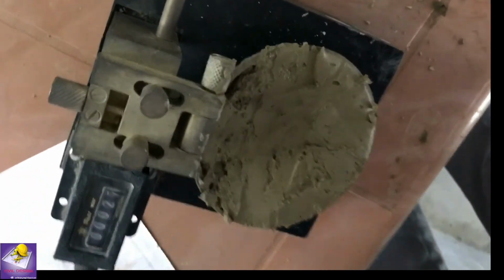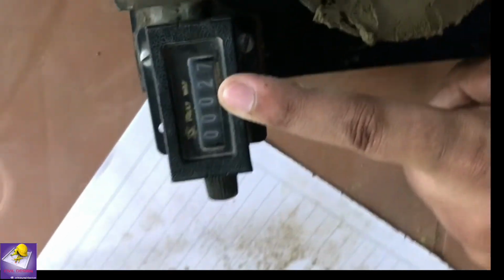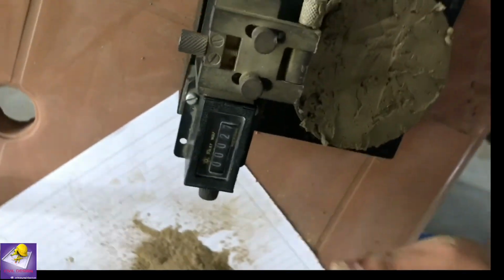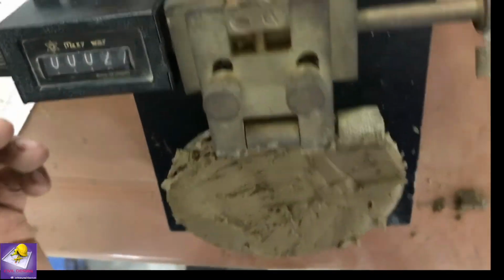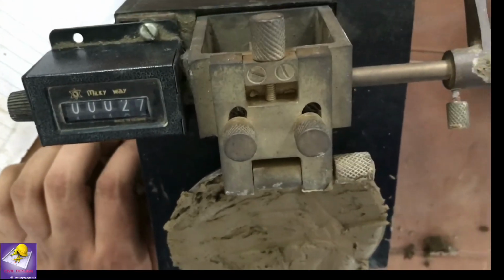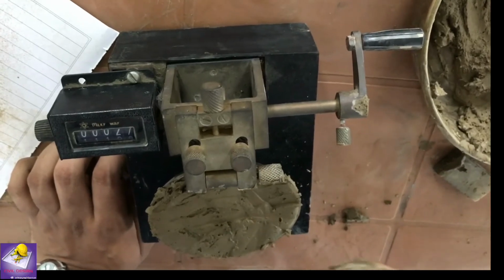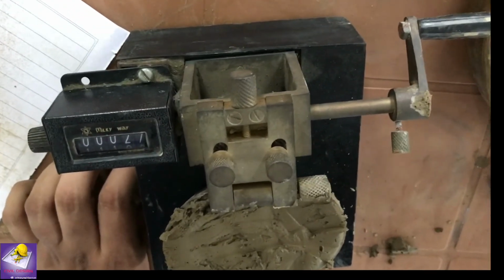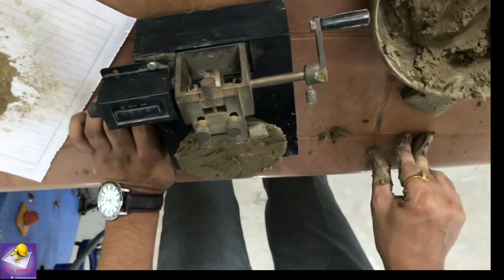Now see it carefully. The initial reading was 27. There are two procedures to take the second reading. The first one is you start blowing from this 27, so you have to calculate the second reading. Suppose 50 blows have come, so the second blow reading is 50 minus 27.